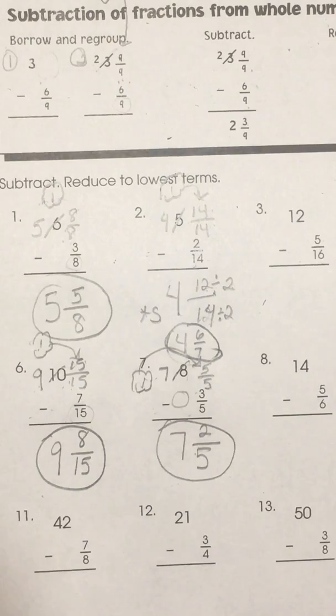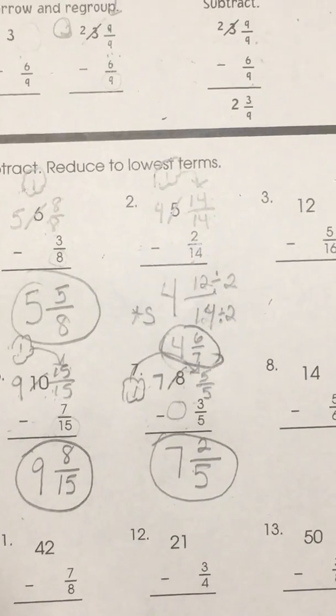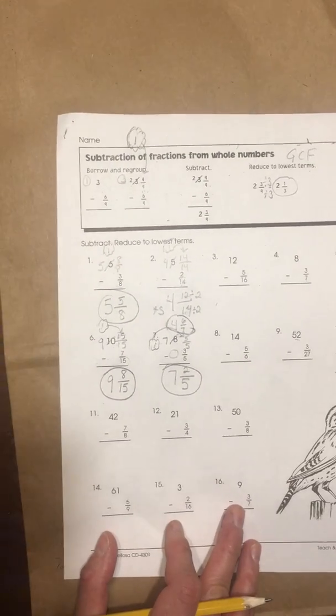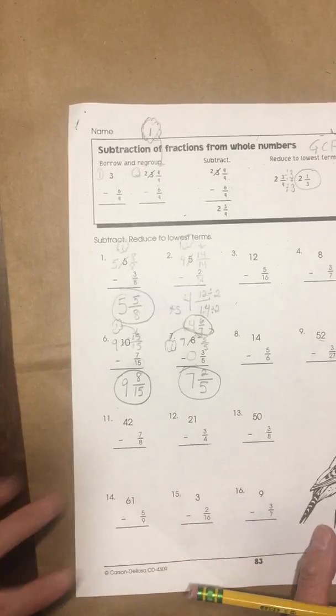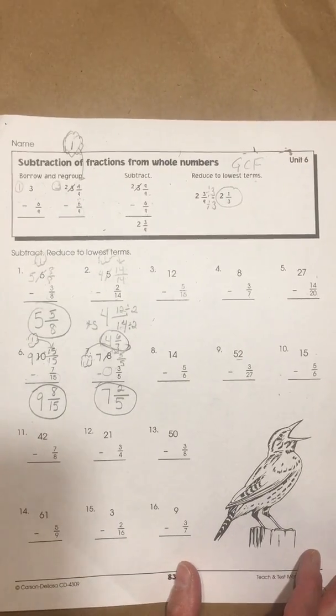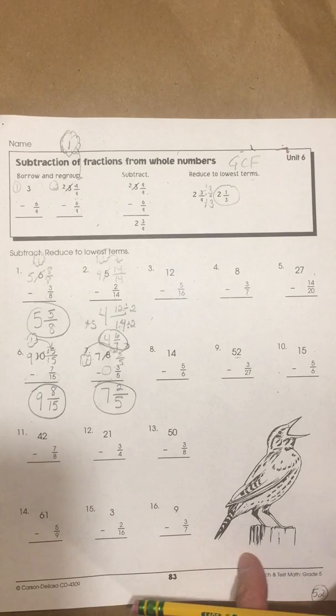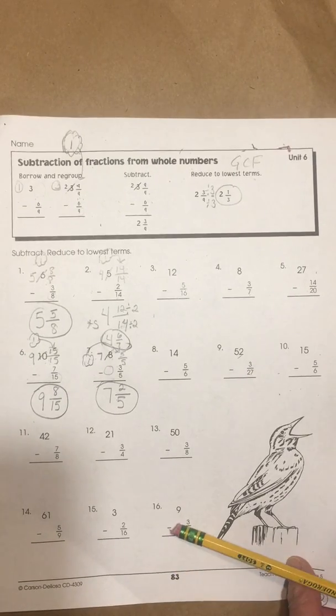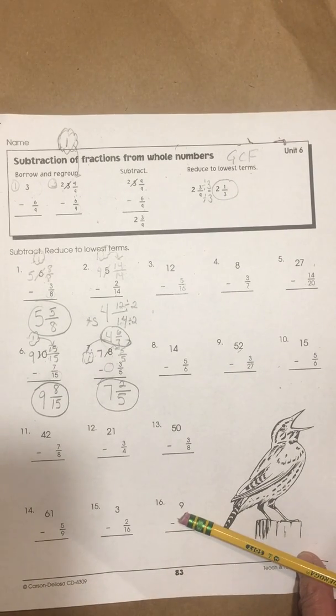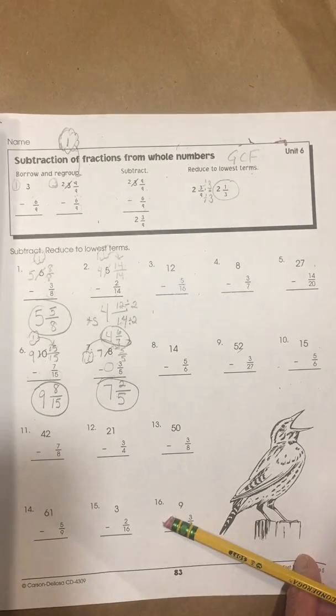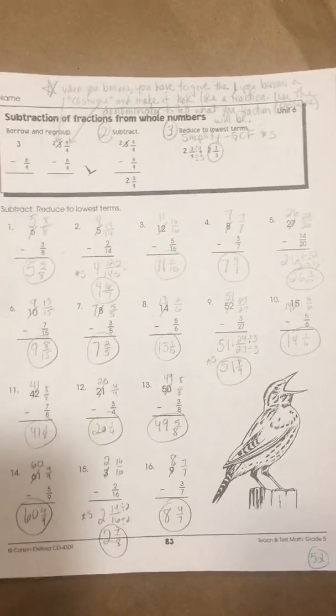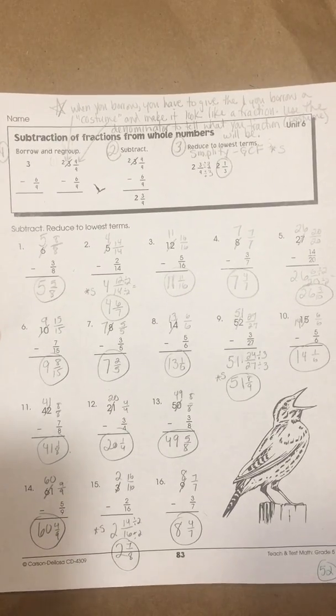Okay, and there you go. So that is subtracting when you have to borrow. Okay, if you want to stop the video so you can complete the page and then come back and check your work, I'm going to show the answers now. Here's the completed paper.